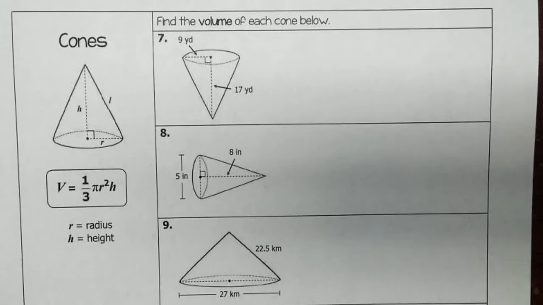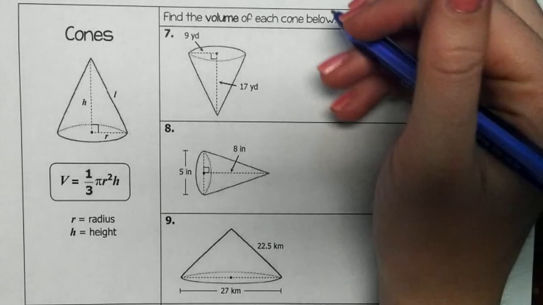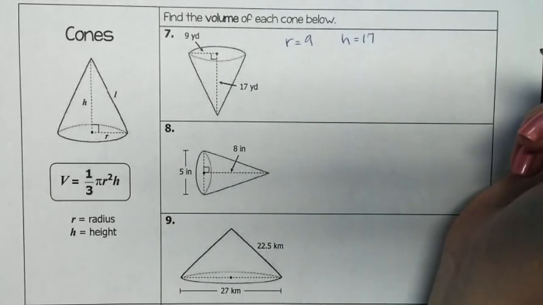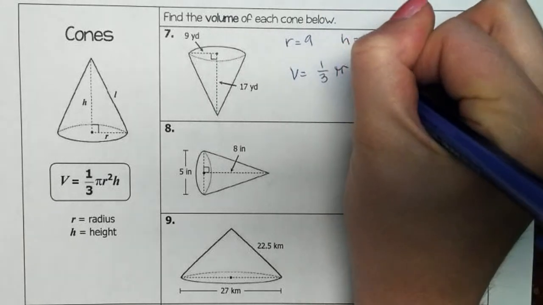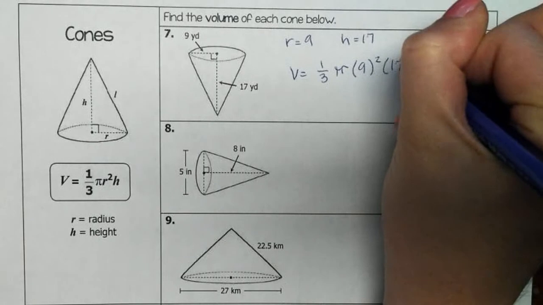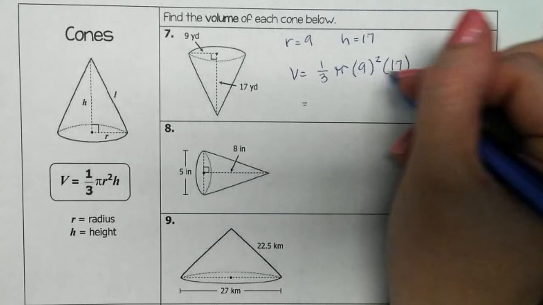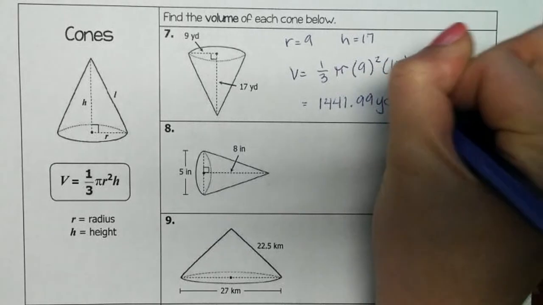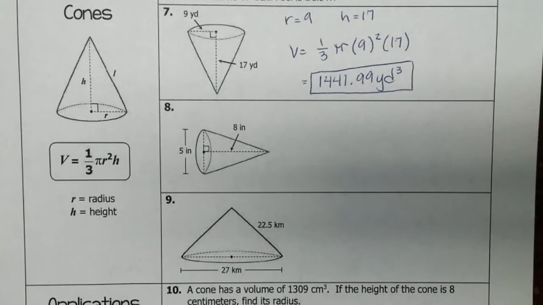So if you flip it over, number 7 gives us the volume formula for a cone: 1/3 pi r squared times height. So we just have to plug it in. My r is 9, my height is 17. So my volume is going to be 1/3 pi times 9 squared times 17. Type it into my calculator just like that, and I get 1,441.99 yards cubed. Make sure you use radius and not diameter though.